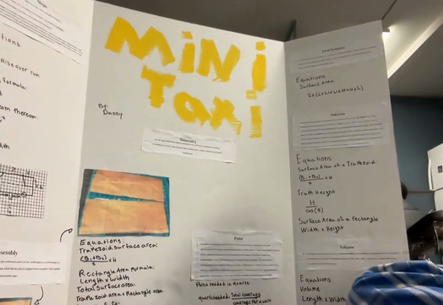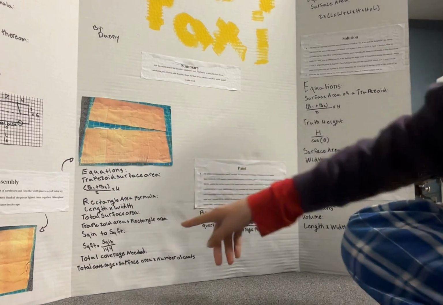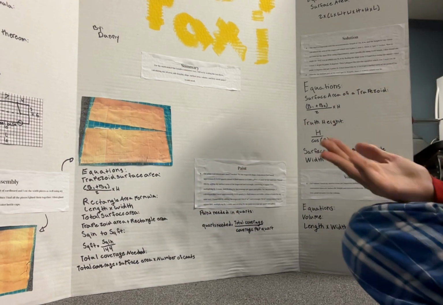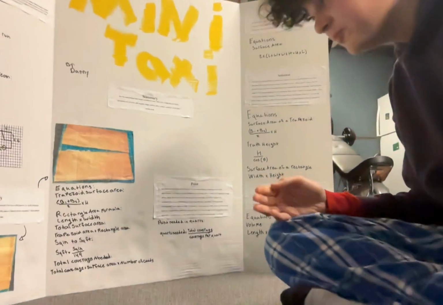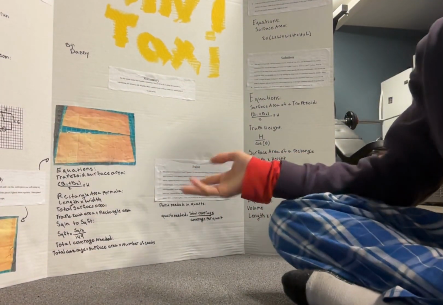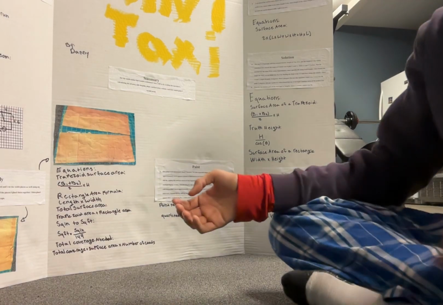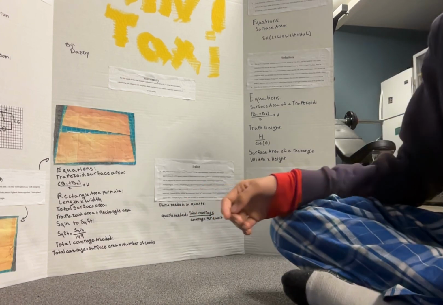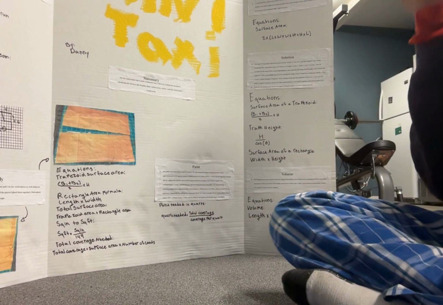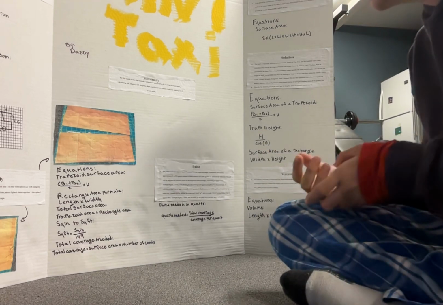Then for paint, quickly looking at the equations before, a lot of these equations are just reiterating what I've already done. Like I used trapezoid area, rectangle, and total surface area, which was adding the trapezoid and the rectangle area together. Anyways, for paint, I calculated how much I needed.